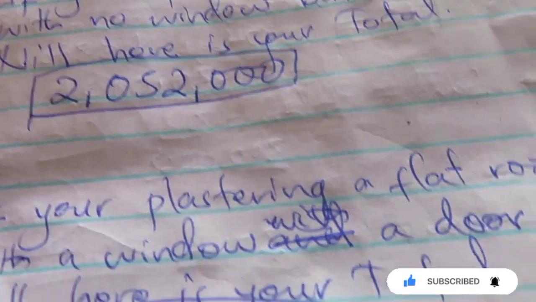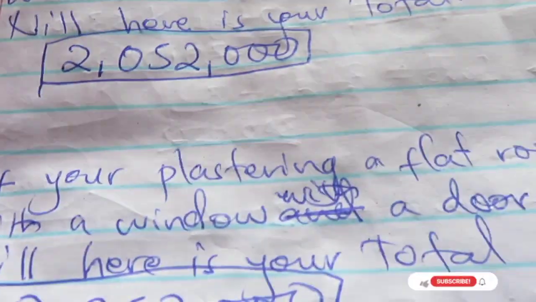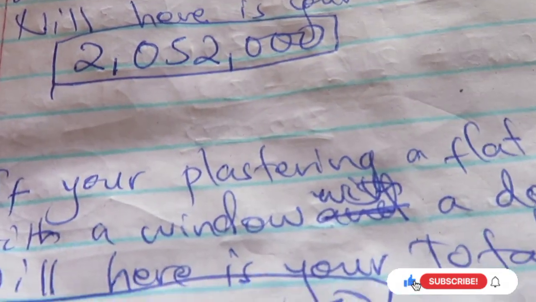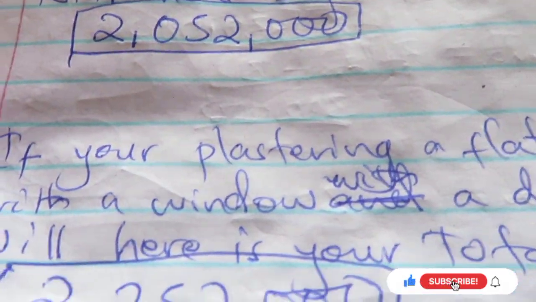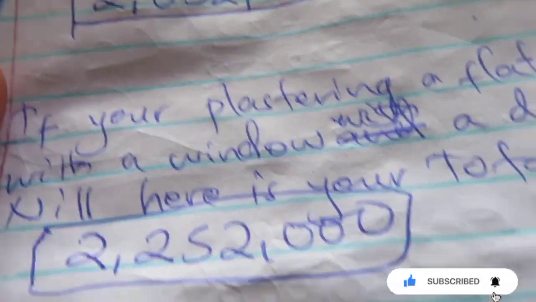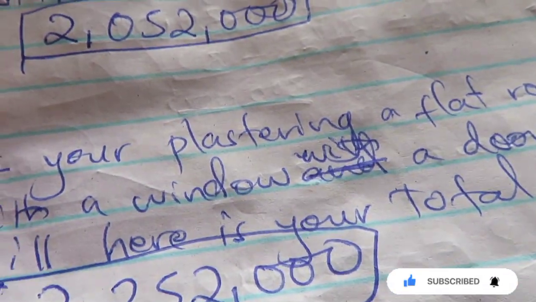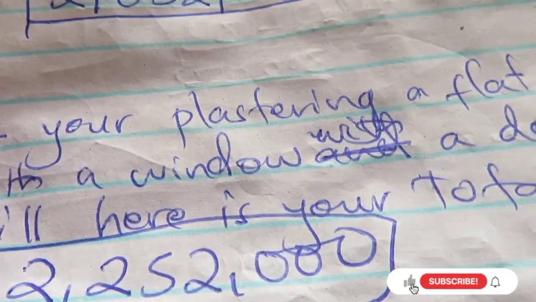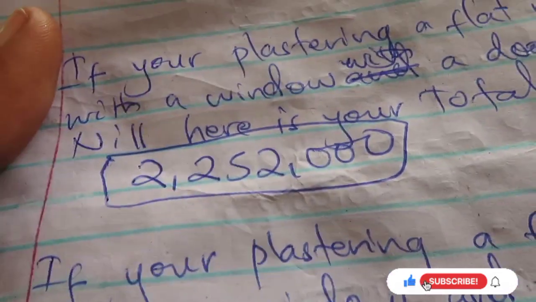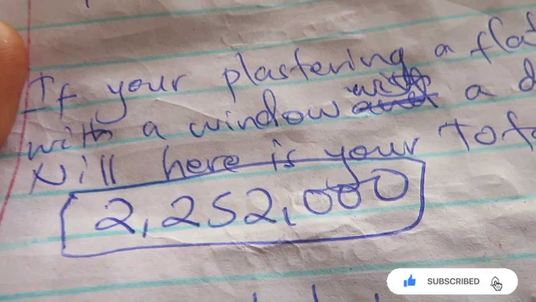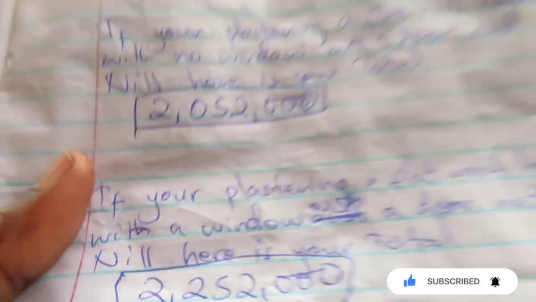If you are plastering this flat roofed house of yours, or hipped roof, whichever, or hidden roof, and you are putting a window on this house of yours, unlike some people that I see here who didn't put a window, and you're also saying, I'm going to put nail on the floors of this house, your total should be 2,252,000 Ugandan shillings. Are we together? I proceed to the other alternative.